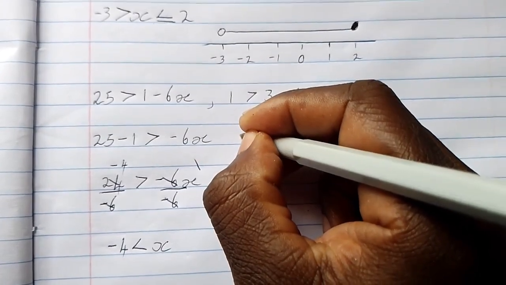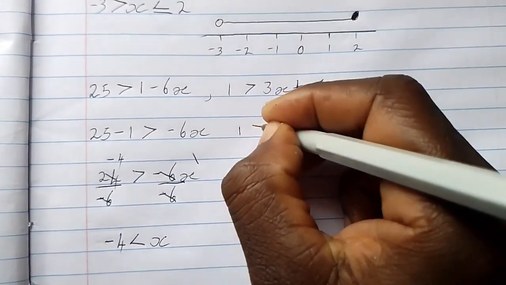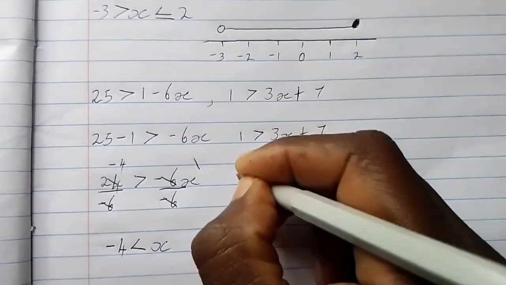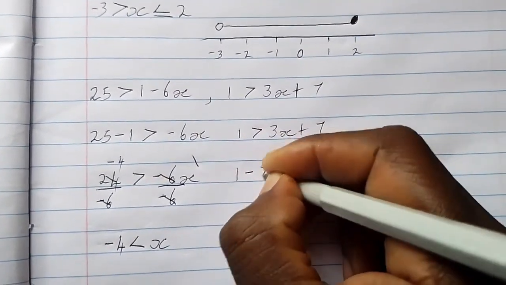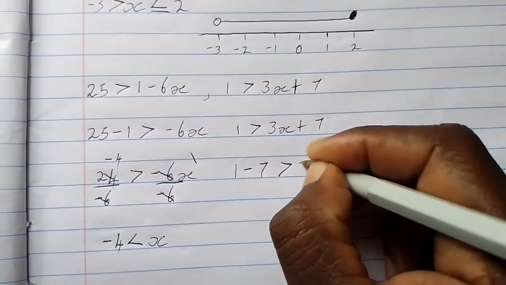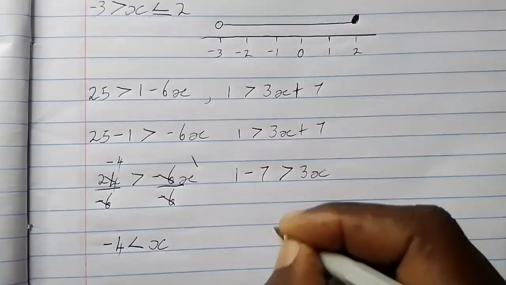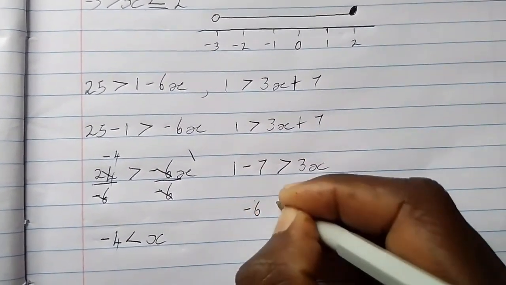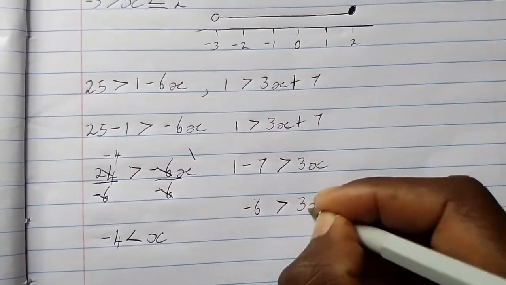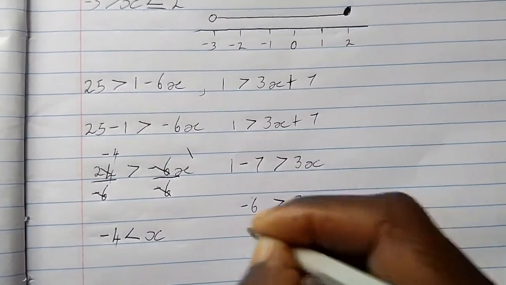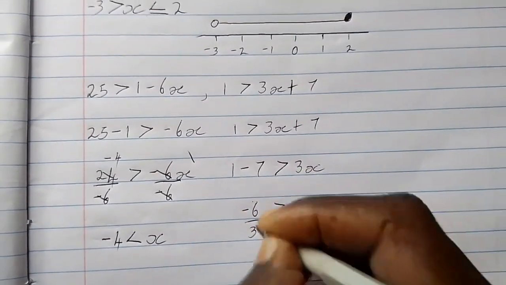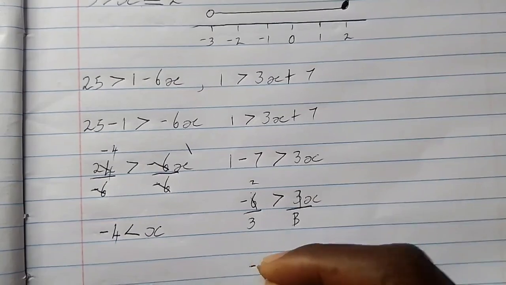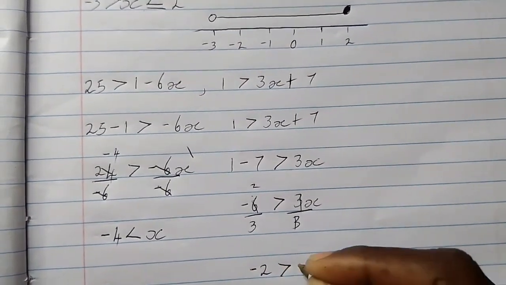Then on the other side, 1 is greater than 3x plus 7. 7 moves to the other side, it becomes 1 minus 7, greater than 3x. Then 1 minus 7, that's minus 6, greater than 3x. Then divide both sides by 3, that gives minus 2. So minus 2 is greater than x.